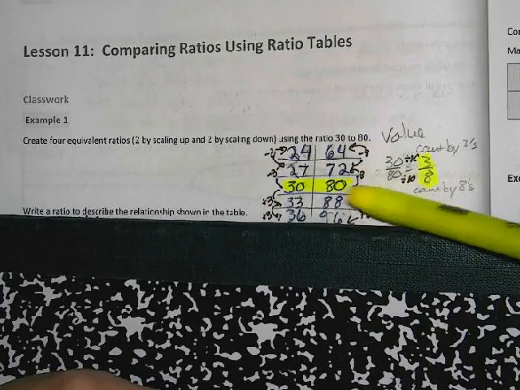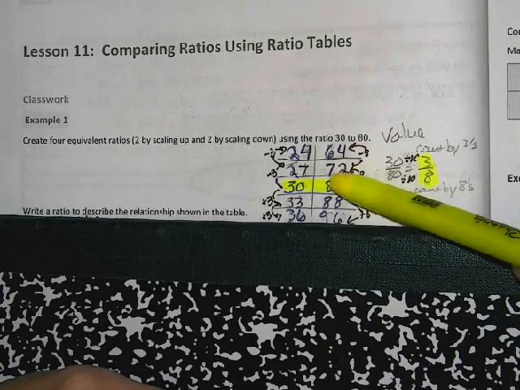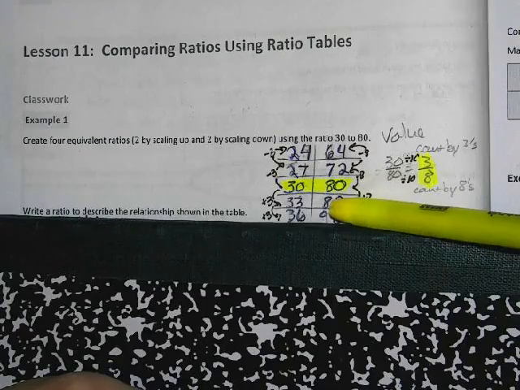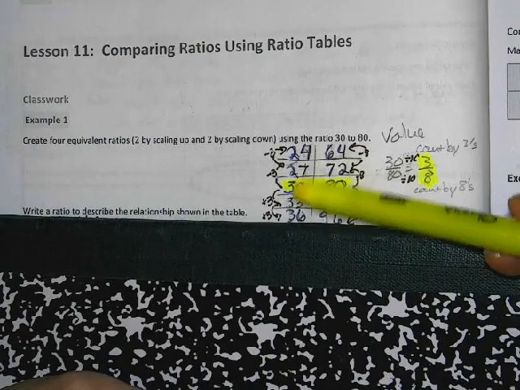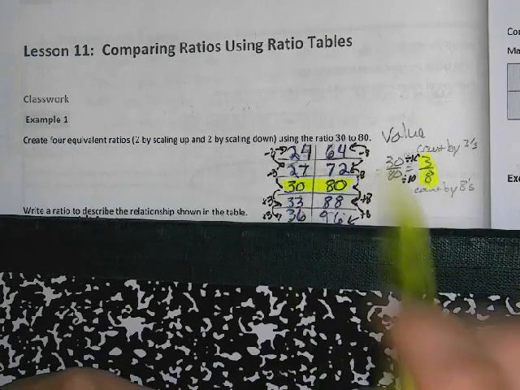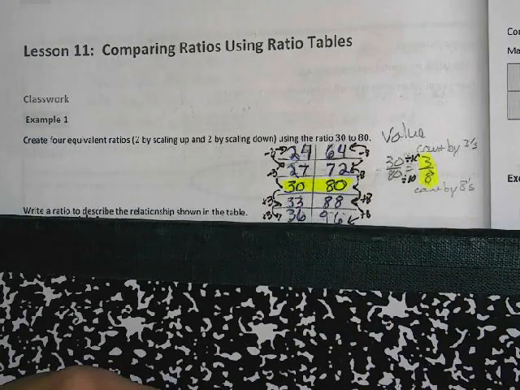And now we're going to scale up, which is what we're used to. 80 plus 8 gave me 88. 88 plus 8 gave me 96. And 30 plus 3 gave me 33. And 33 plus 3 gave me 36. And so I filled in my ratio table using the value.